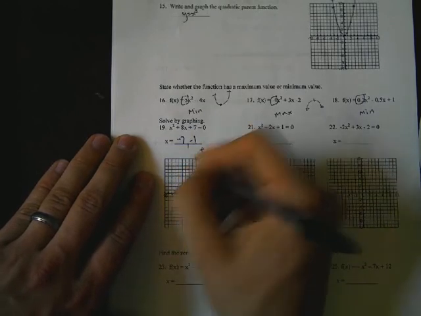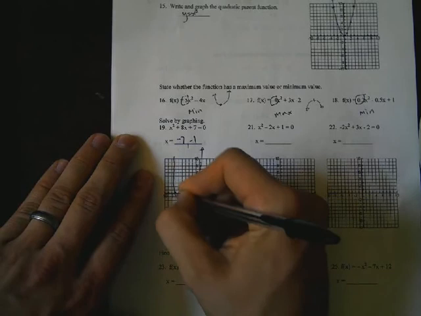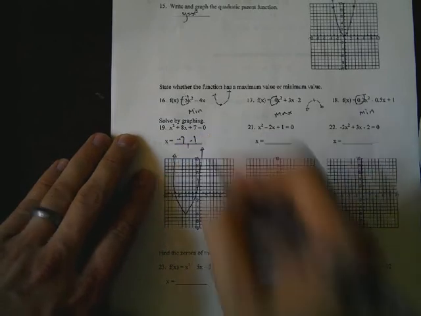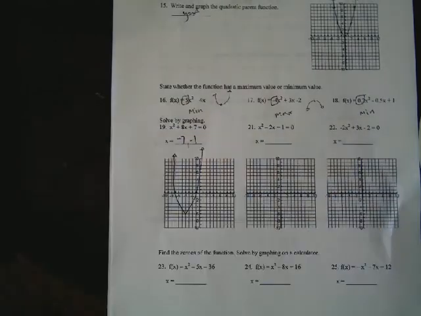Only takes effect when we have whole numbers. If you have fractional answers, you cannot answer it on your table.